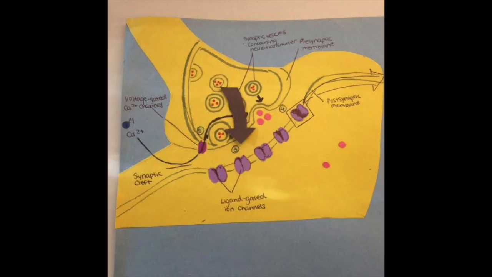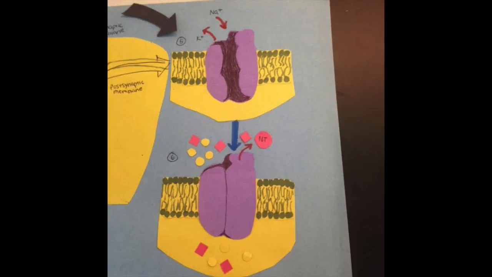Next, we look at this diagram of a chemical synapse. In step 1, an action potential depolarizes the plasma membrane of the synaptic terminal. In step 2, this opens the voltage-gated calcium channels in the membrane, triggering an influx of Ca2+. In step 3, the elevated Ca2+ concentration in the terminal causes synaptic vesicles to fuse with the presynaptic membrane. In step 4, the vesicles release the neurotransmitter into the synaptic cleft.